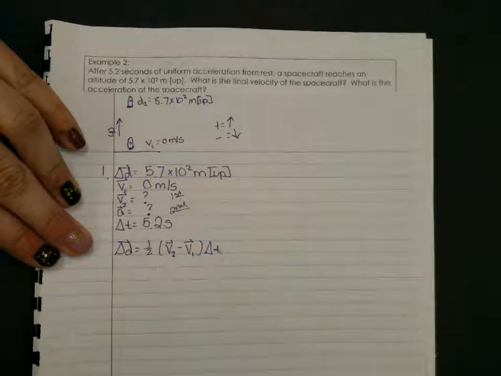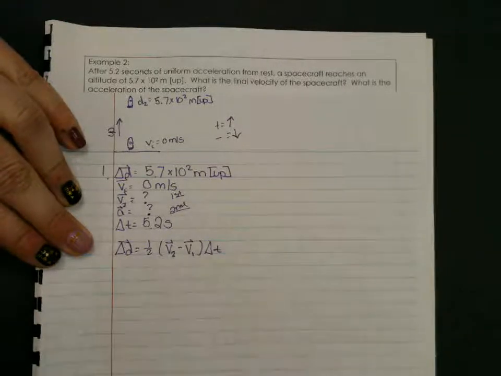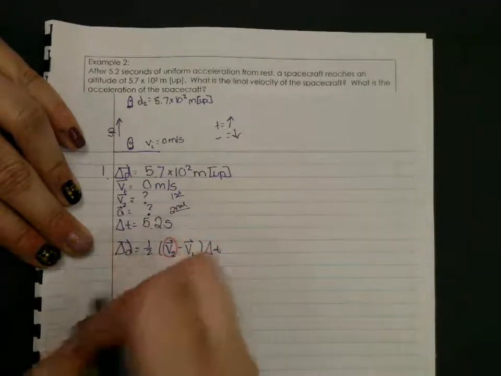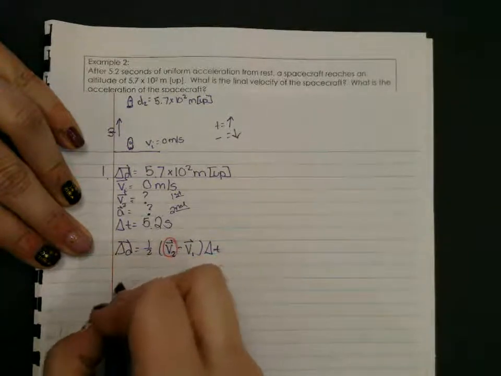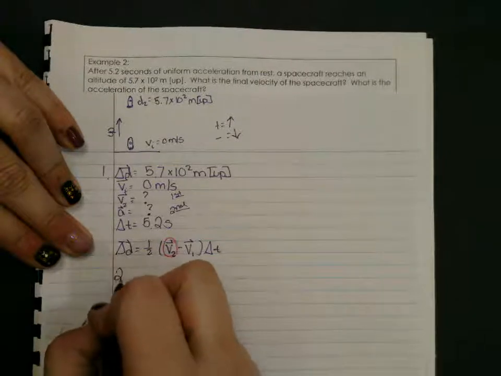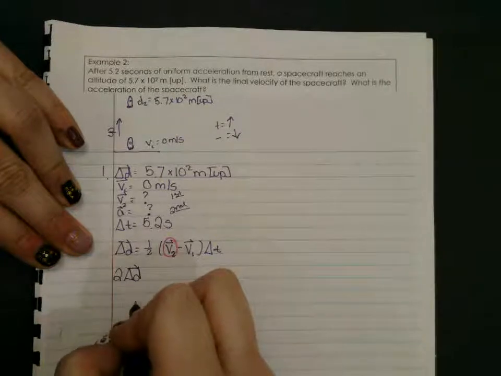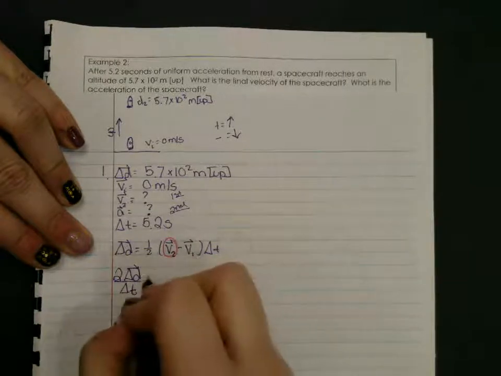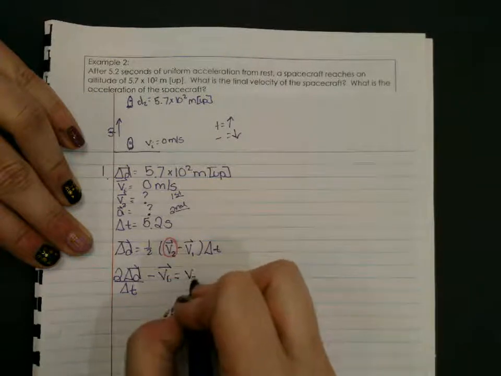All right, so let's go ahead and isolate. We're solving for final velocity. So let's isolate final velocity. So I'm going to get 2 times displacement divided by change in time minus initial velocity equals my final velocity.